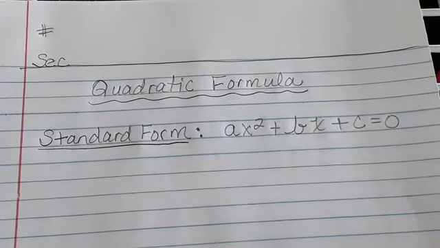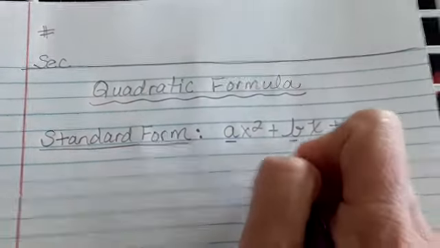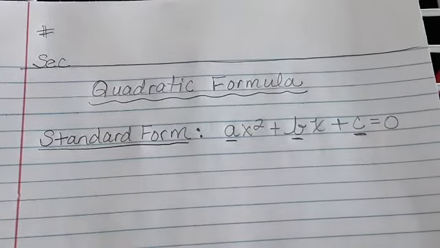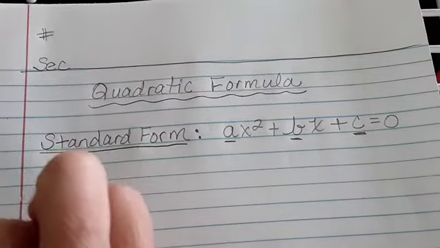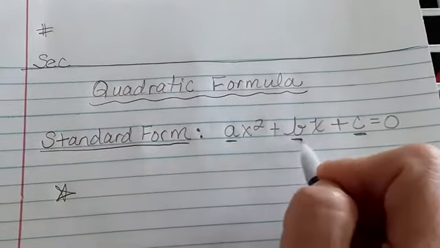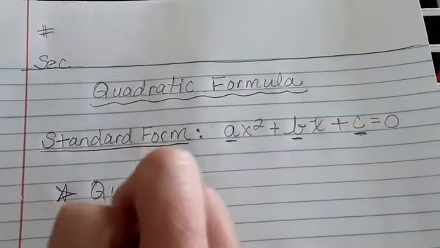We still need our equations set equal to 0, just like we have in the past. Your values for a, b, and c are going to be used, so those are the coefficients that you're dealing with, and c is your constant. And here's how they're going to be used. So you need to know what these values are. Here's your quadratic formula.